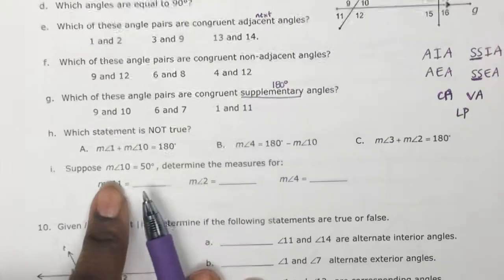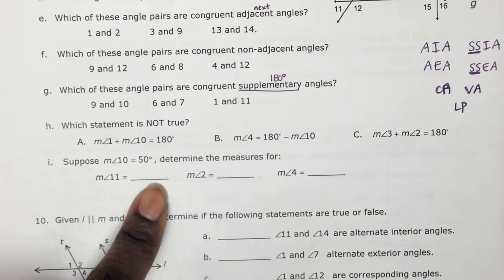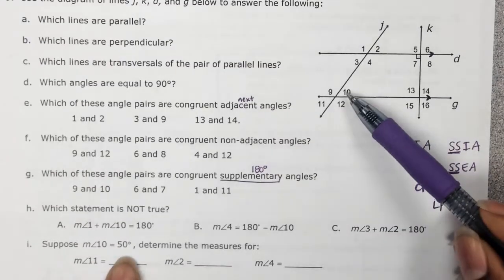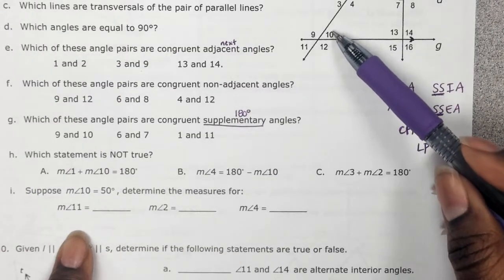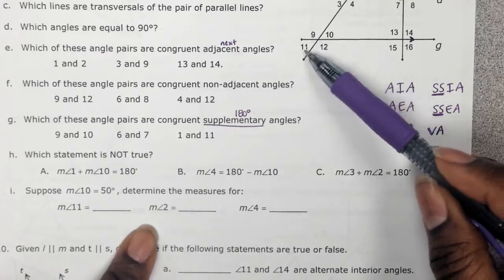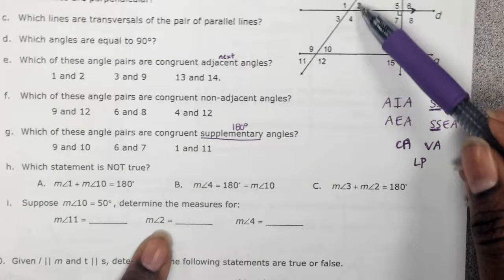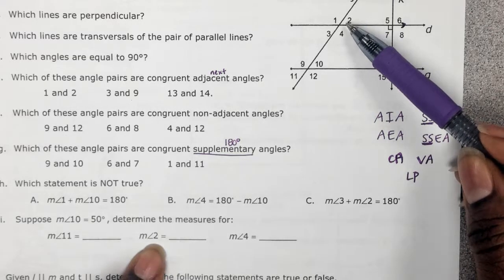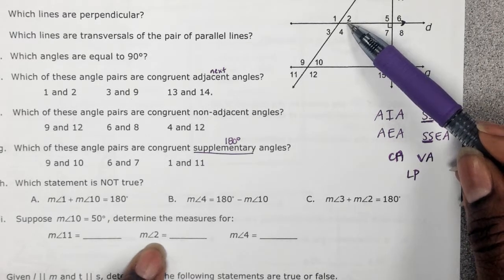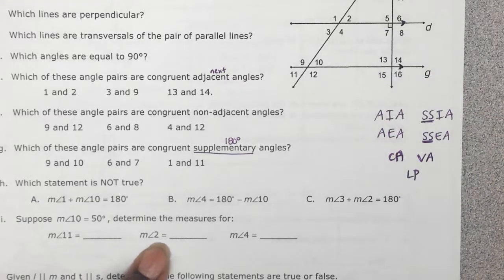So suppose the measure of angle 10 is 50. Determine the other angle measures. So they're telling you if angle 10 is 50, angle 11 would be what? Okay, good. These are vertical angles, which means they should be equal. What about way up here at angle 2? What would that one be? If angle 10 is 50, that one would be a corresponding angle. Corresponding angles are congruent. So angle 10 and 2 would also be the same.